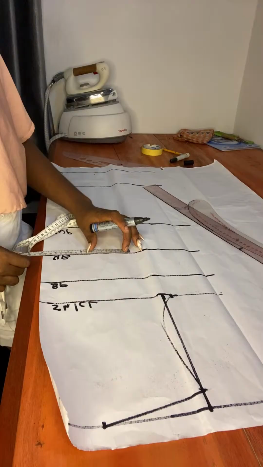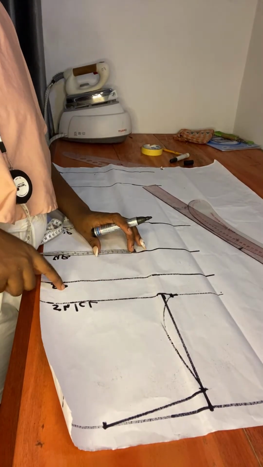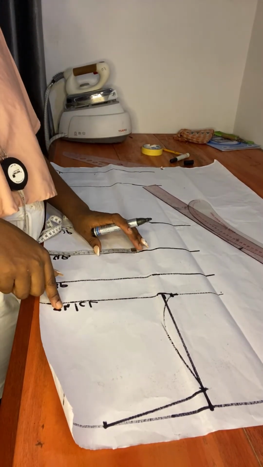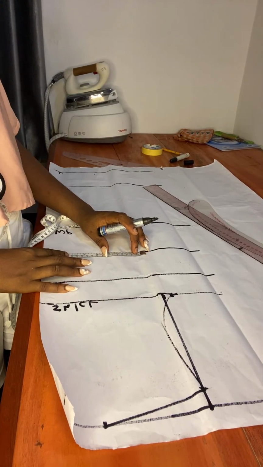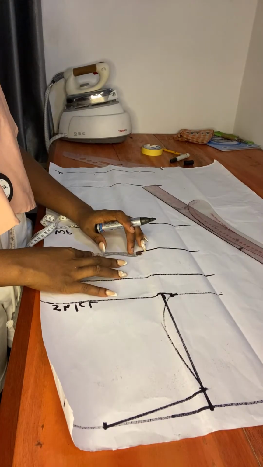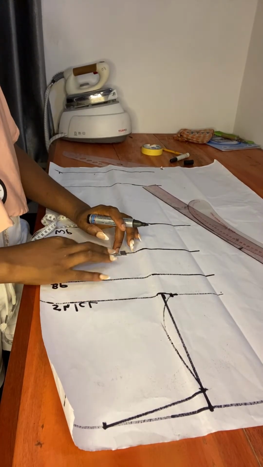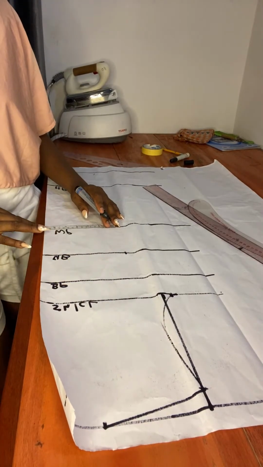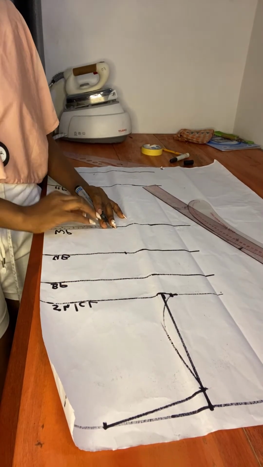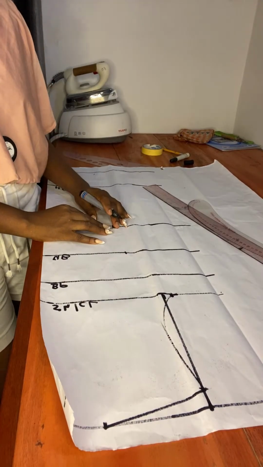Then on the underbust, I usually don't put the bust measurement on the bust point. I start it from the chest line. The underbust measurement for my model is 26, and that's about 6.5 when I divide by 4. So I'm going to indicate that also. And on my waist, this model has the same measurement as the underbust, 26 divided by 4, that's 6.5.